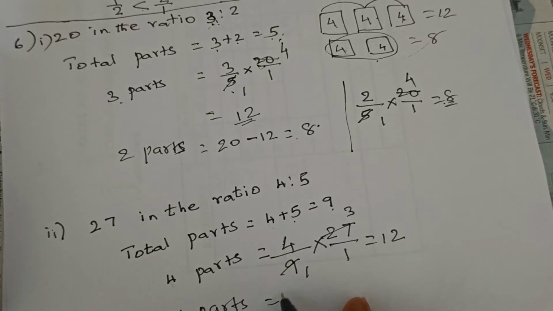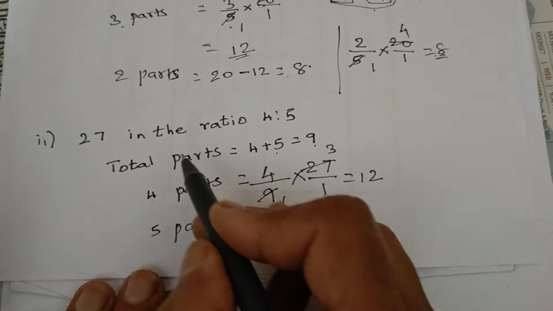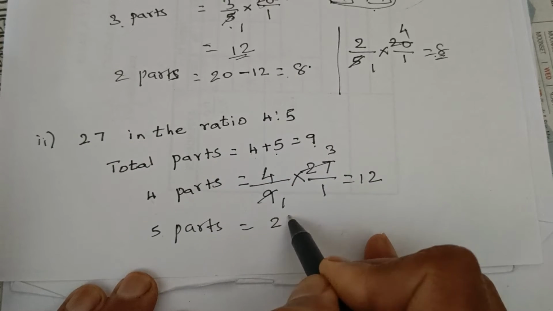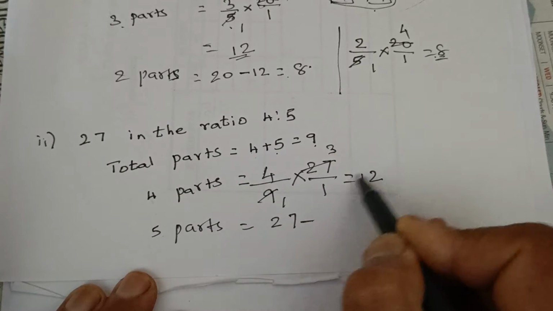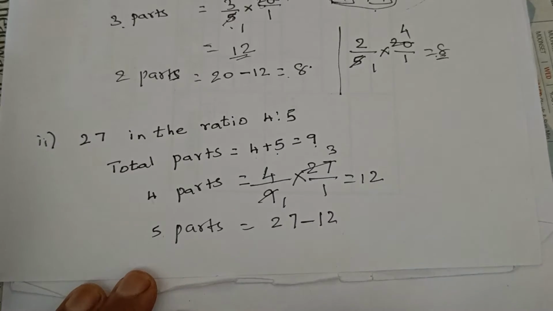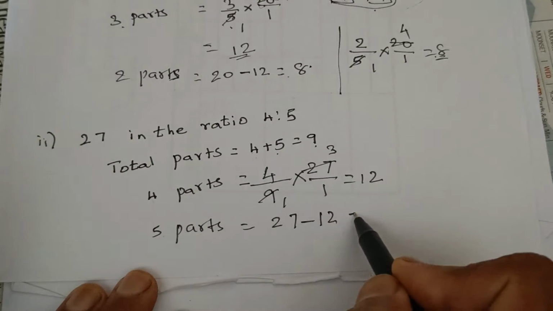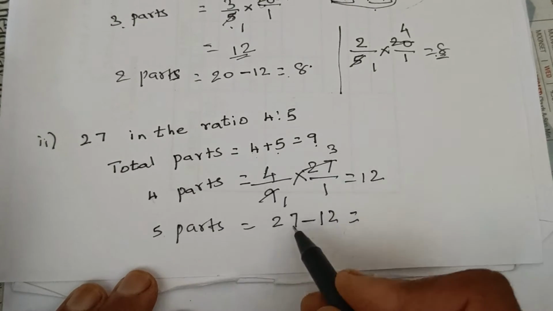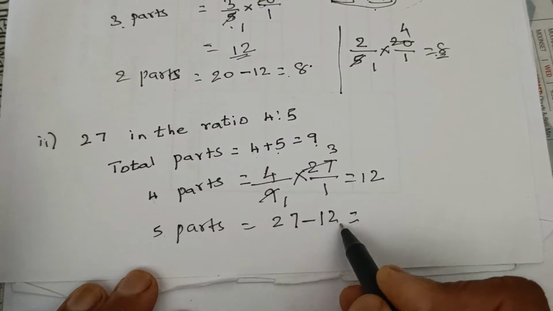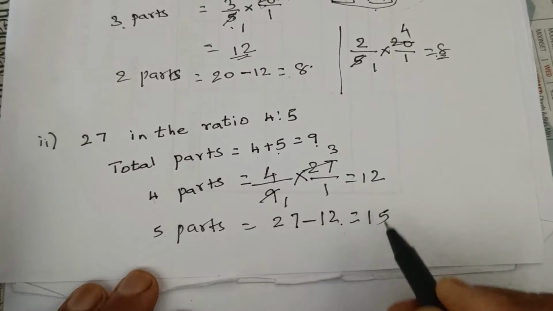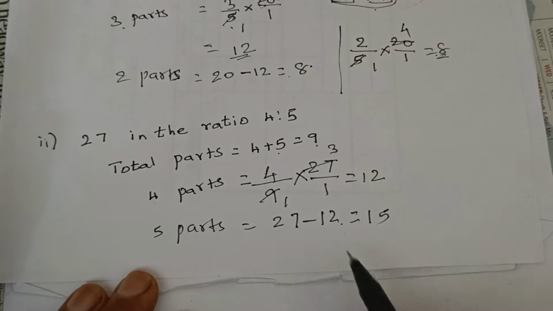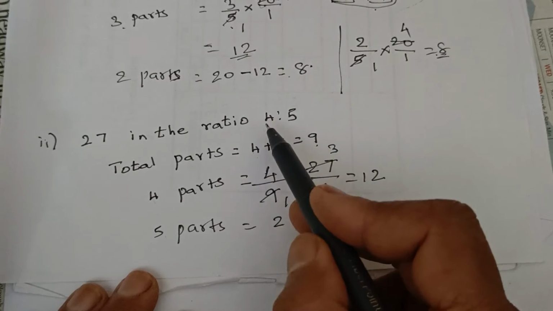And now what is 5 parts? Finding the second one is very easy. What is the total? Total is 27. From that, the first one gets 12. So what is the leftover? The second one gets the remaining. What is 27 minus 12? 7 minus 2 is 5. 2 minus 1 is 1. 15. Got it?